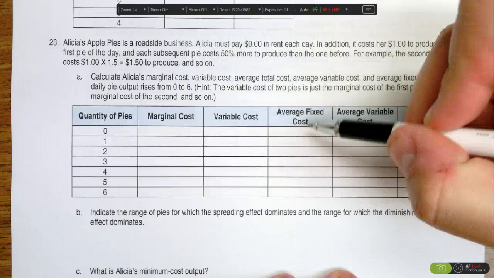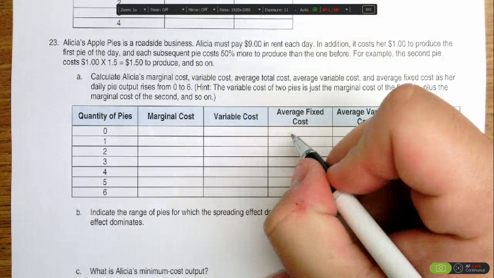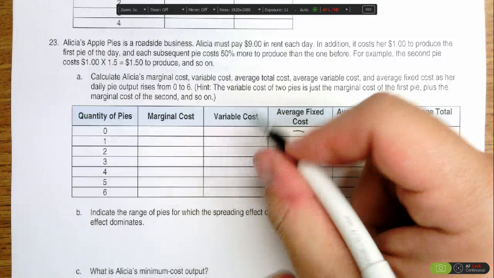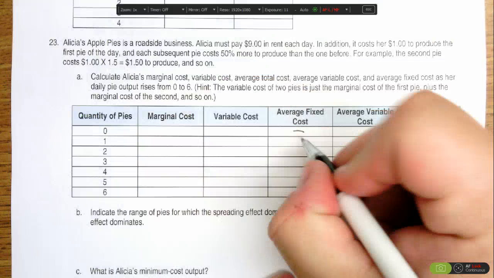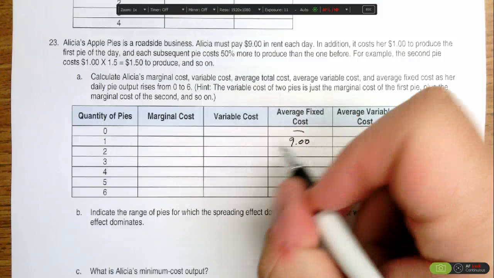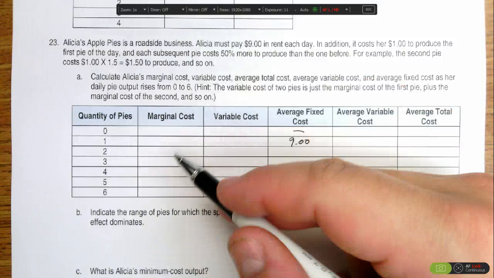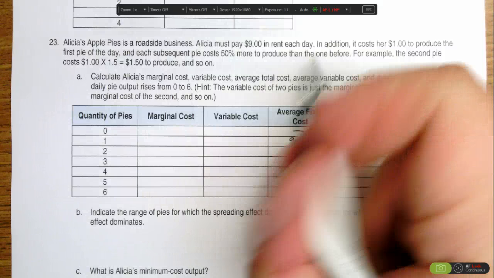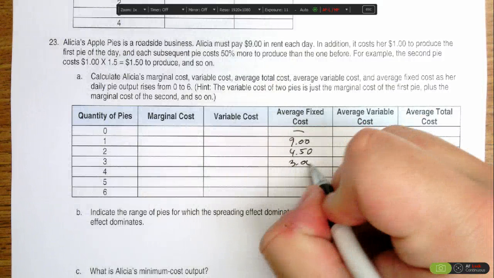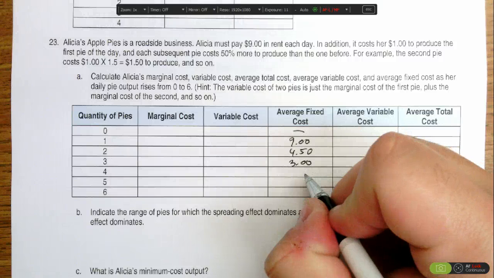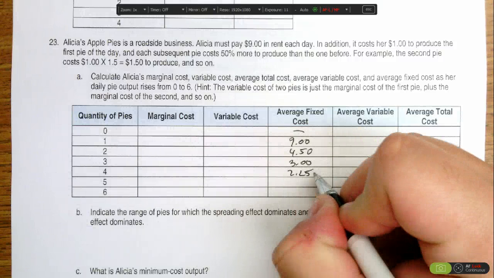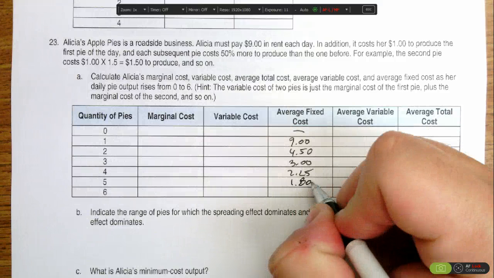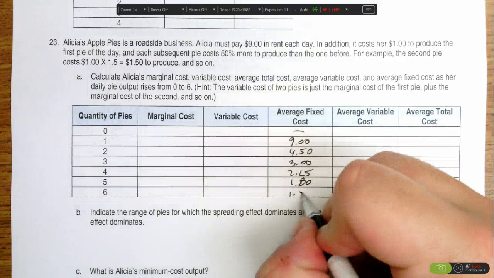So her average fixed cost, if she makes no pies, we don't really actually worry about 0 pies. If she makes 1 pie, the average fixed cost is going to be $9 divided by pies, so that's going to be $9. If she makes 2 pies, it's $9 spread across 2 pies, so that would be $4.50. $9 spread over 3 pies is $3. Spread over 4 pies is $2.25. Spread over 5 pies is $1.80. Spread over 6 pies is $1.50.